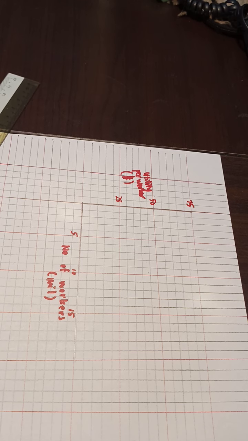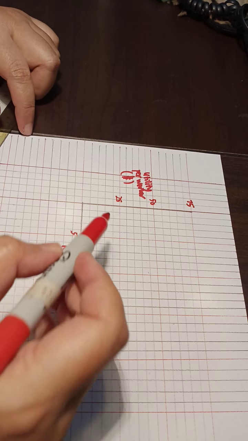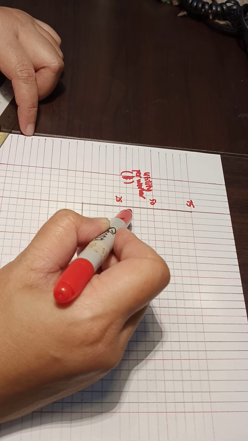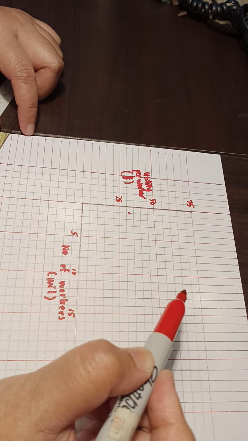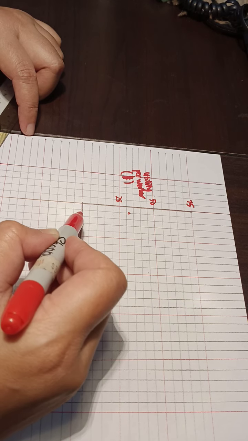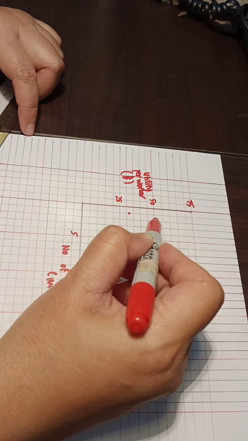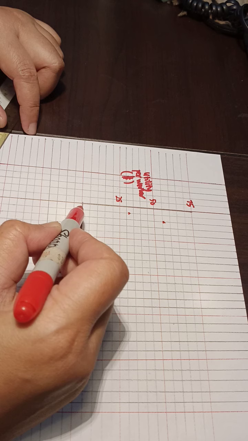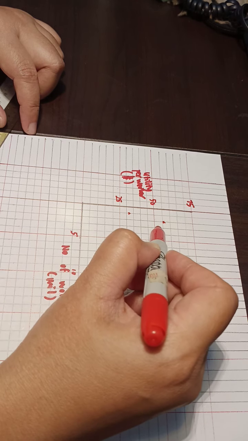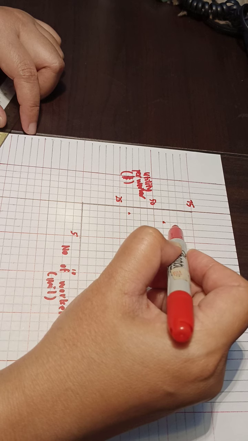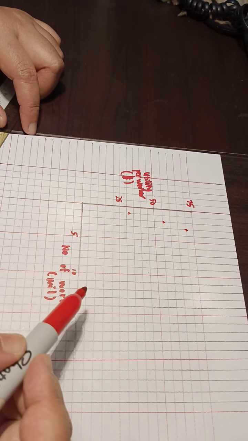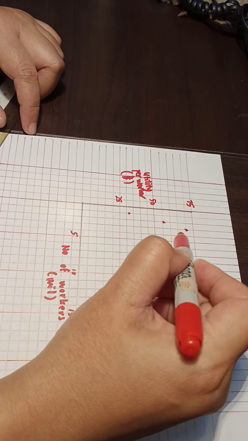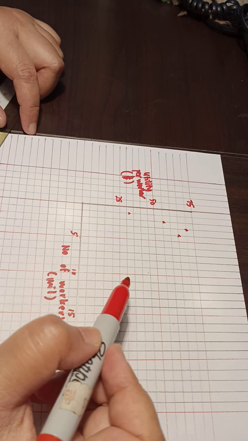Now, how do you plot it? Refer to the table again. At 1 million, the utility is 32, so between 25 and 30, 32 is about here. Then 2 million, 56: 50, 55, 56 is about here. Then 3 million is 70, which is 50, 55, 60, 65, 70, so it's here. 4 million, 65, which is about here. That's how you plot the graph.